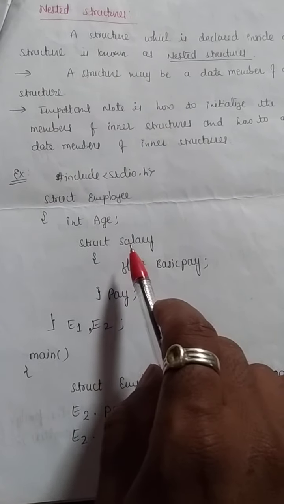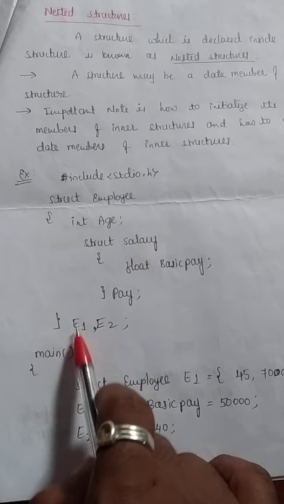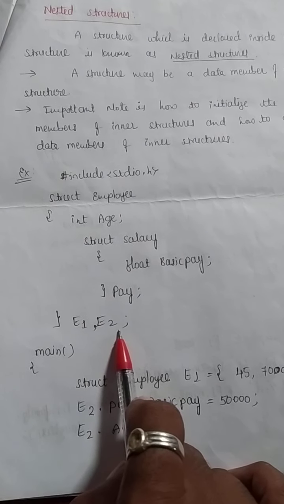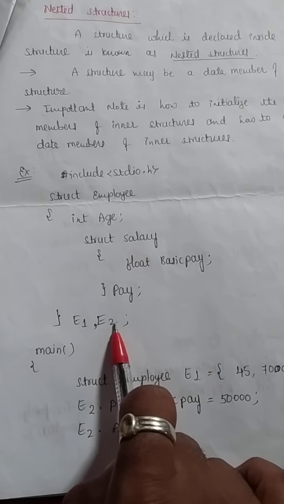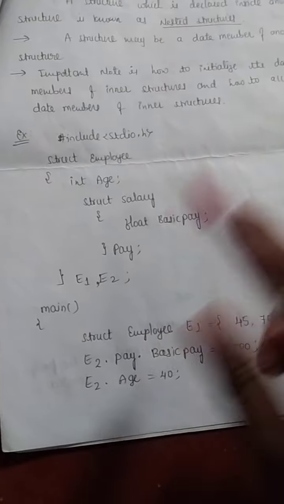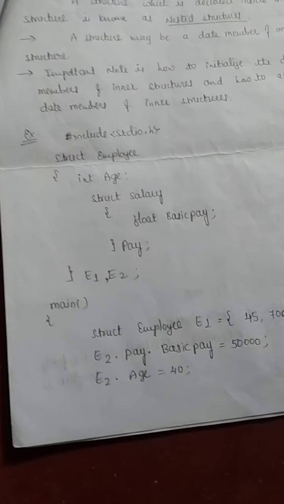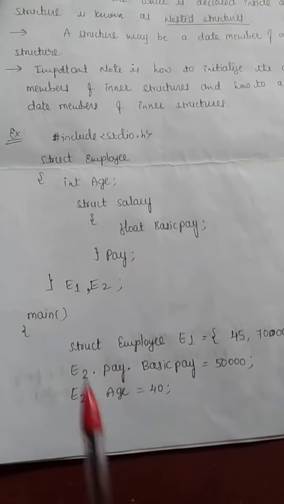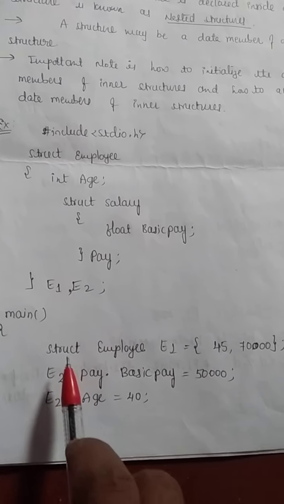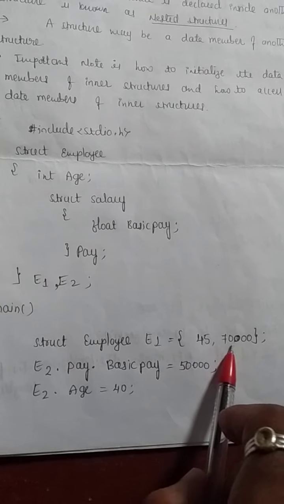Now the structure variable for salary is pay, and the structure variables for employee are E1 and E2. Now how to access the basic pay and age in the C program, that is the question.